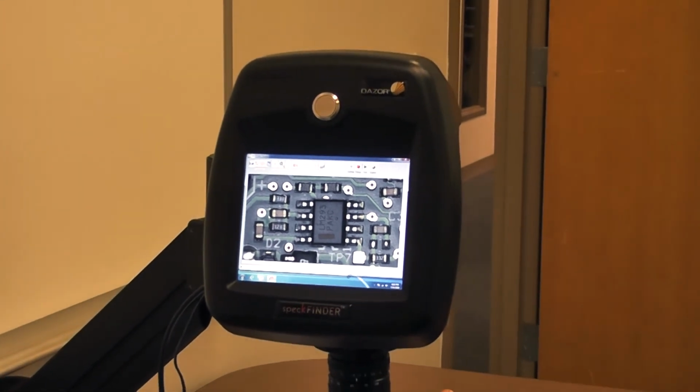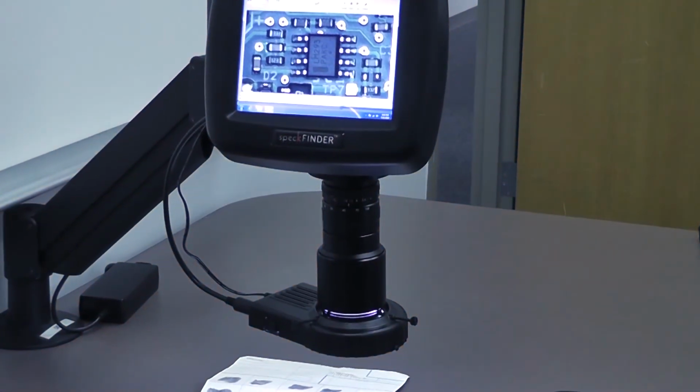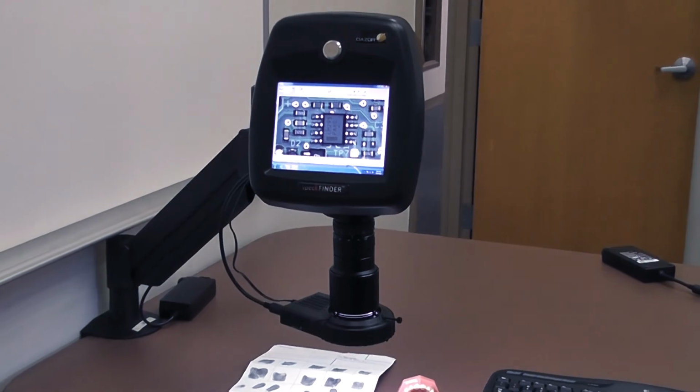The N7 lens is a very versatile lens with a wide range of field of view and also very powerful in terms of magnification.